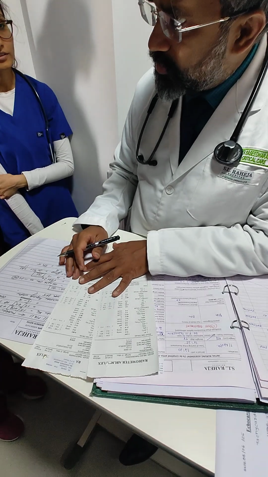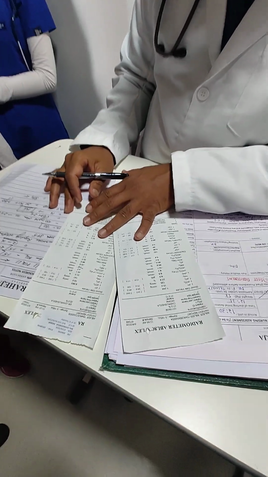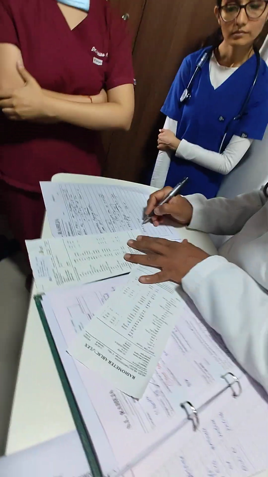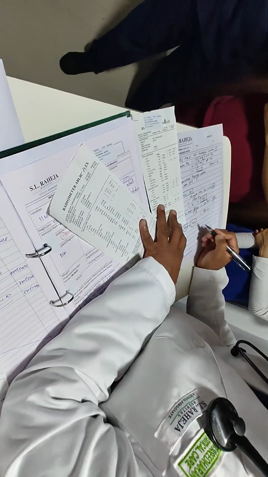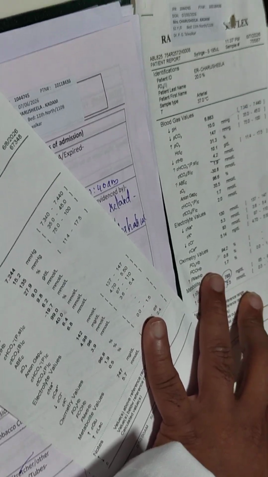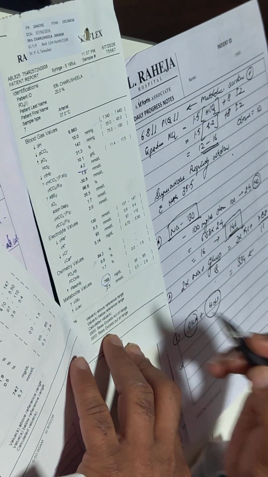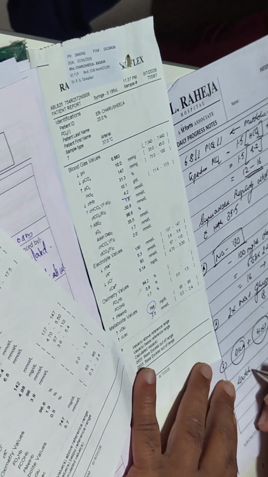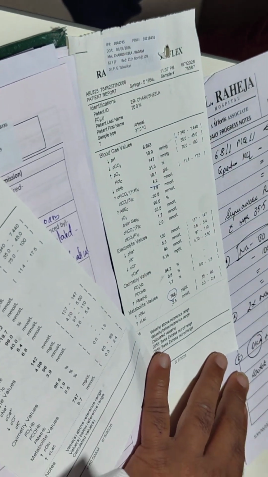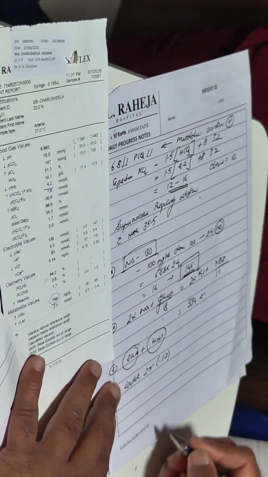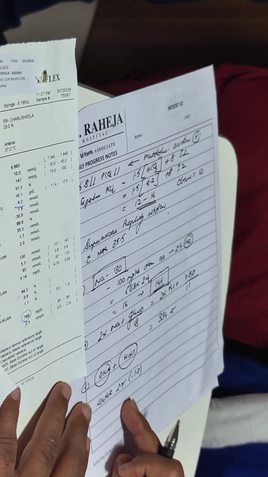Now this patient, obviously the first treatment of choice here would be to give fluids. When you give fluids, we have to figure out DKA plus hyperosmolar state; both are there here. Now what we also see in this blood gas is the presence of lactate. Lactate is 2.5, which is high. Normal is up to 1.7. So it's on the higher side.